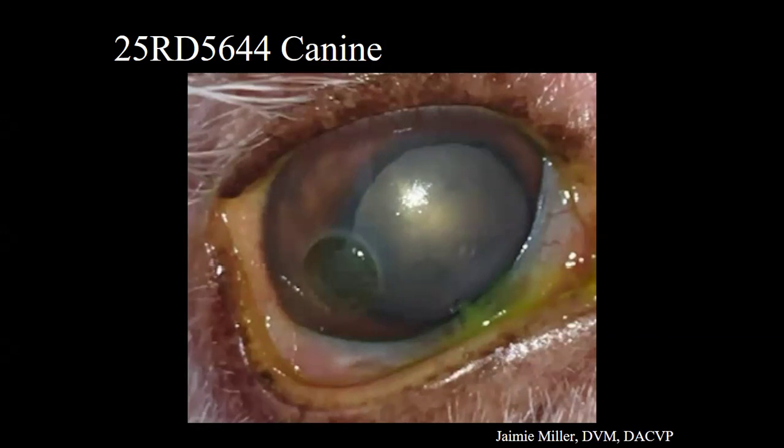First up is this case. We got a nice clinical photo from a 9-year-old lab poodle mix, male neutered, who comes with the history of being diagnosed with a squamous cell carcinoma in the right maxilla and underwent radiation treatment in August of 2024, and then again in April of 2025, and is currently on Palladia.